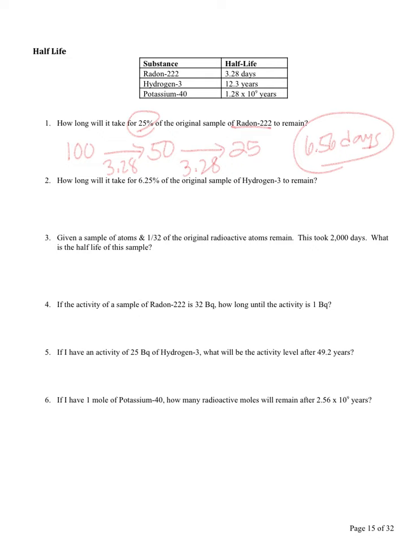Next one, how long will it take to get 6.25%? So again, I start at 100. I chop it in half to 50, chop it in half to 25, then to 12.5, then to 6.25. This is 1, 2, 3, 4 half-lives. Hydrogen 3's half-life is 12.3 years. So 12.3 times 4 is going to give me 49.2 years. So this half-life is longer, so it's going to be a little bit less active than the radon.